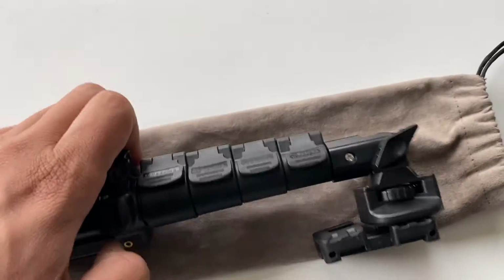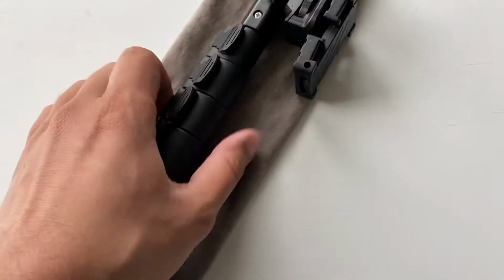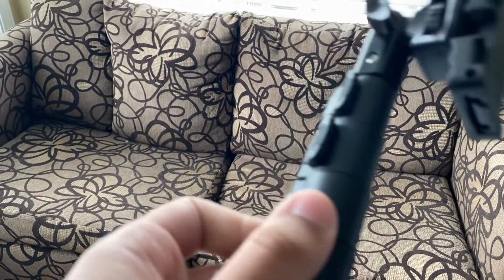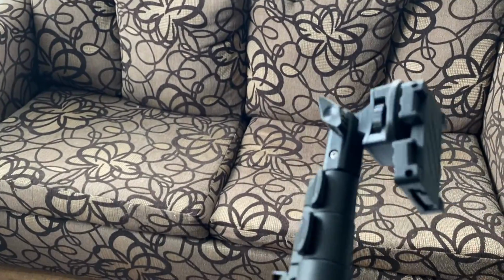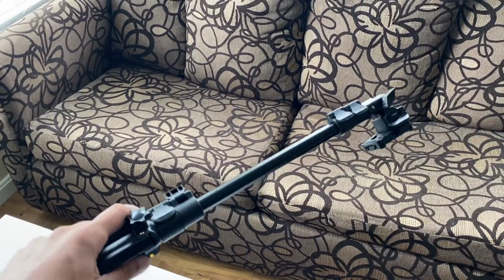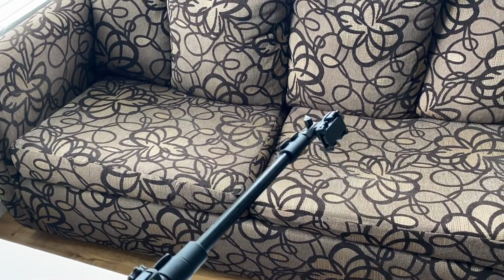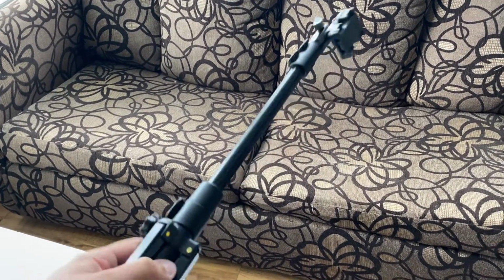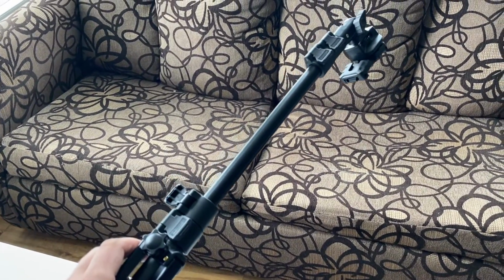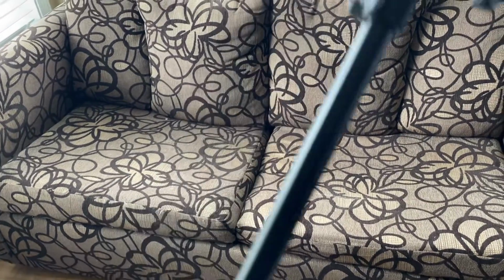It's got these little clips, and if we open up one of these clips, each one of them is telescopic, so, ta-da! So this is something that can be set up as a base. It's also something that can be carried around if you're gonna do filming.